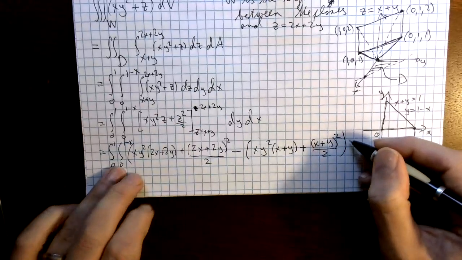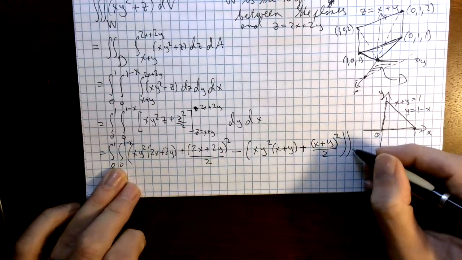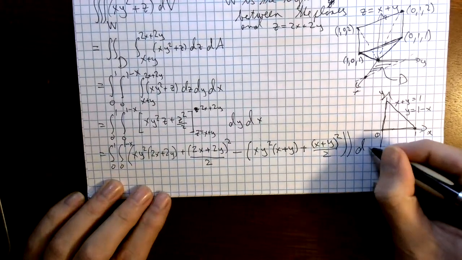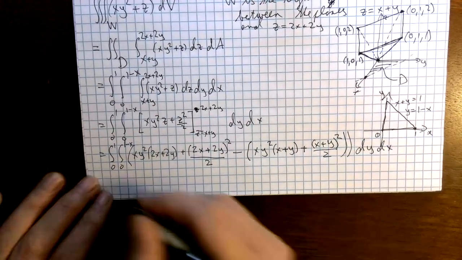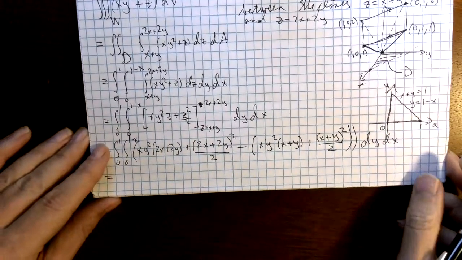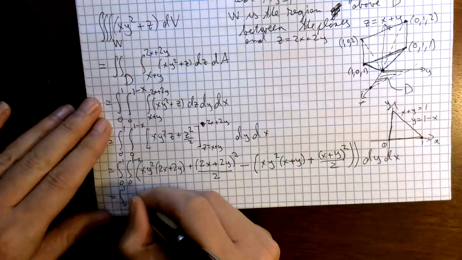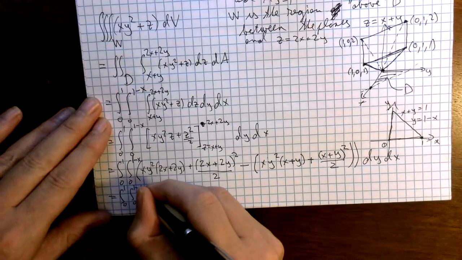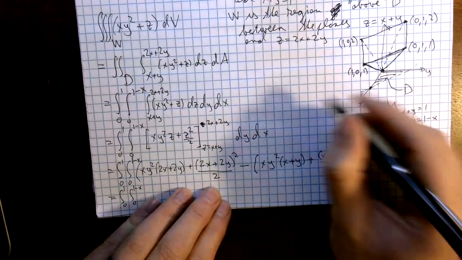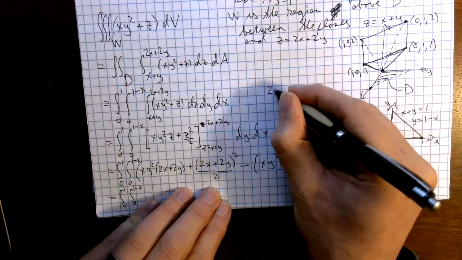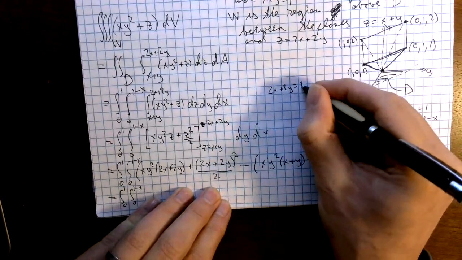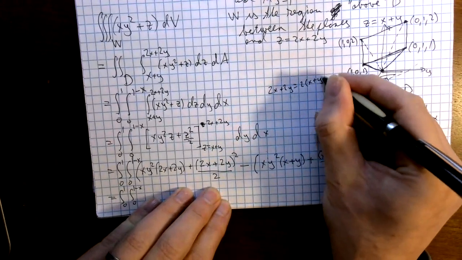So that's this parenthesis, and then this parenthesis is just this, right? dy dx. That can be simplified quite a bit, because if you think about it, what is 2x plus 2y? It is just 2 times (x plus y), right?